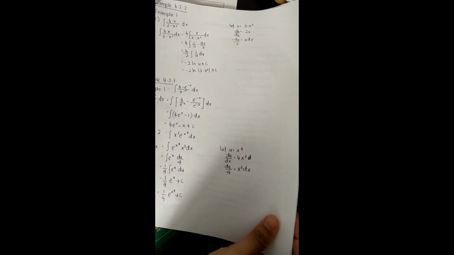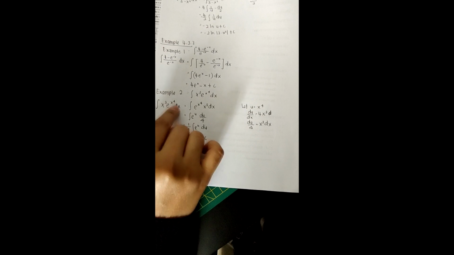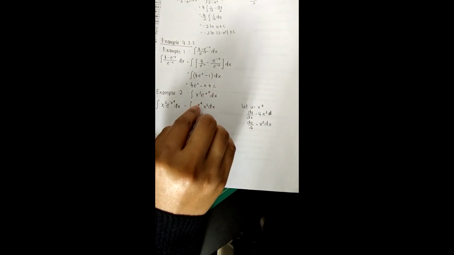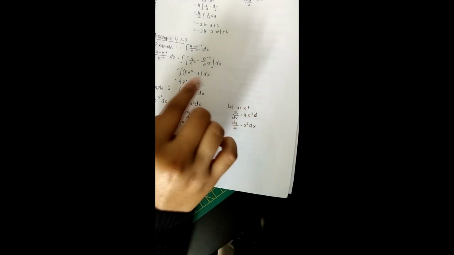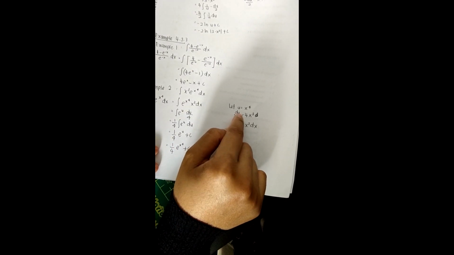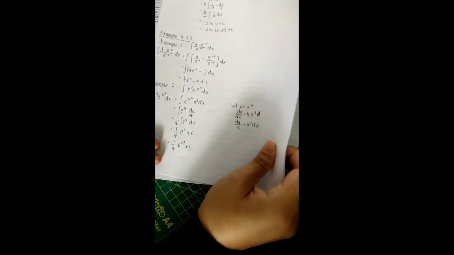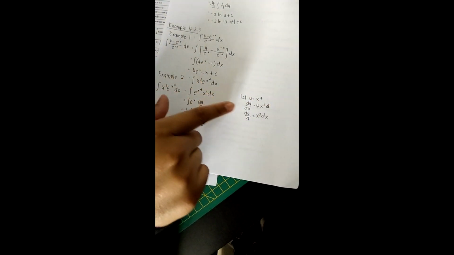Okay, for example 2, integration x cube exponent to the power of x to the power of 4 dx. Copy again. Here we have to let u. If you let u be x cube, you will get 3x square, you can differentiate, but there is nothing you can replace. But if you let u be x to the power of 4, you will get du over dx equal to 4x cube. Whatever you let u be, make sure it benefits what you have in the original. If taking x cube gives no benefit, there is no need to let u be that.